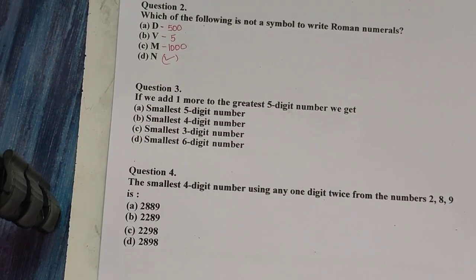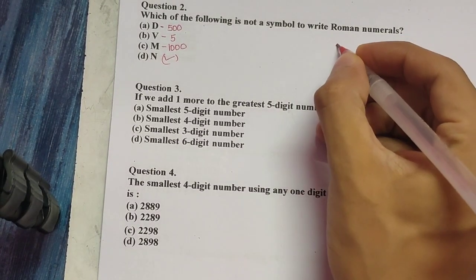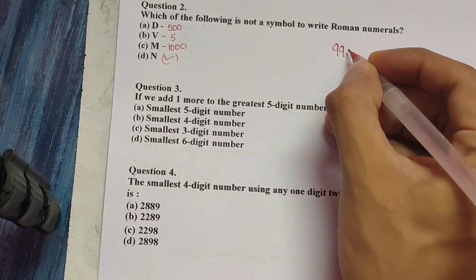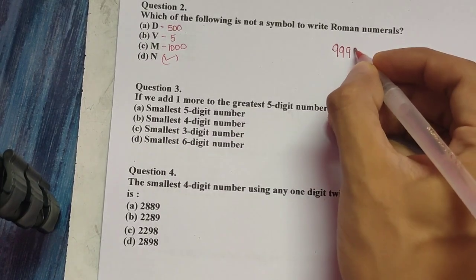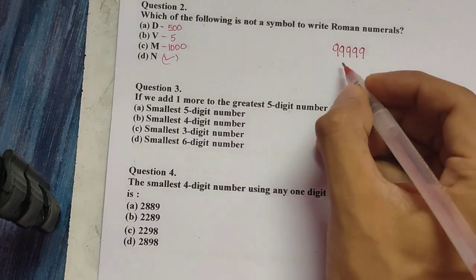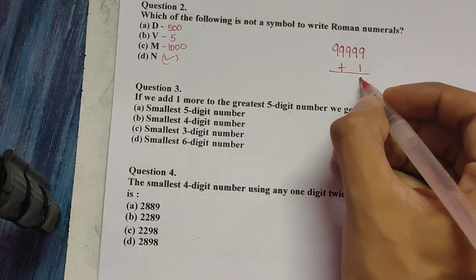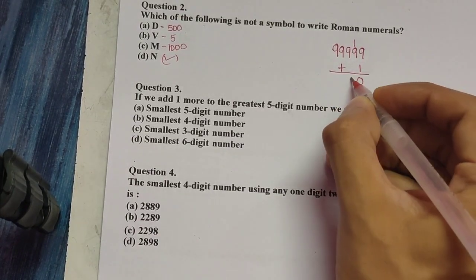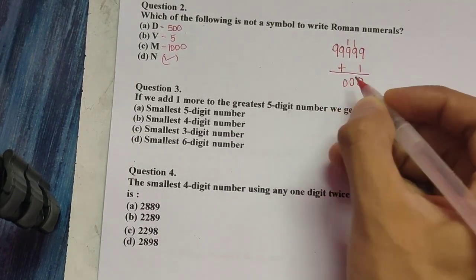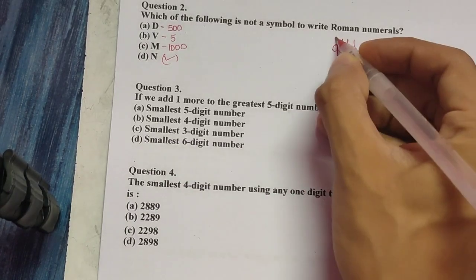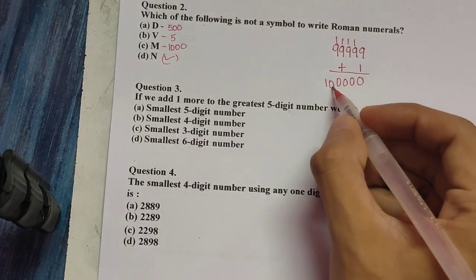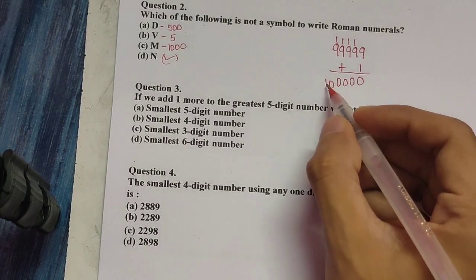Now, moving on to the third one. If we add one more to the greatest 5-digit number, we get. Okay, we have to create the greatest 5-digit number. The greatest single digit number is 9. And if we add 1 to the greatest 5-digit number, then what happens? 9 plus 1 is 10, so 0, 1 carry, again 10, so 0, 1 carry, again 10, 0, 1 carry and 10. So all the rest of the digits are 0 and 1 is there.